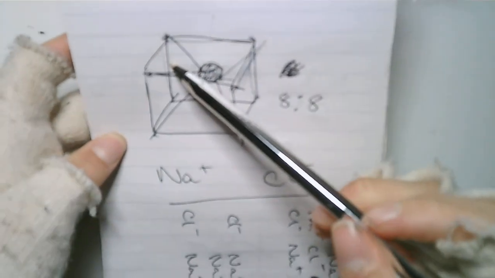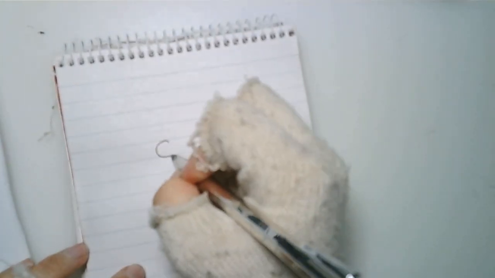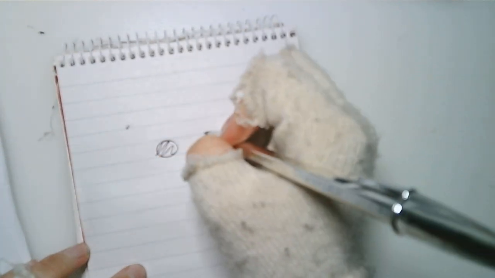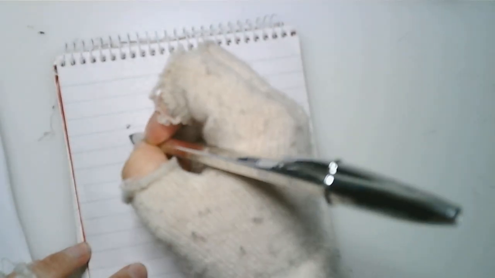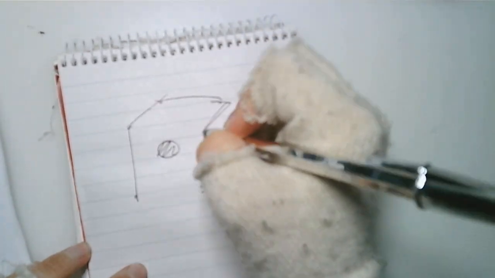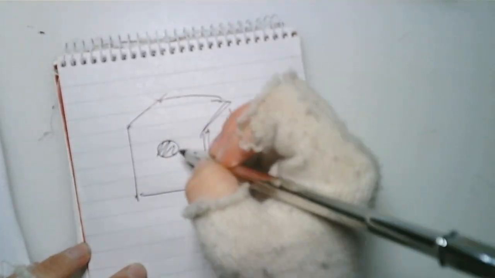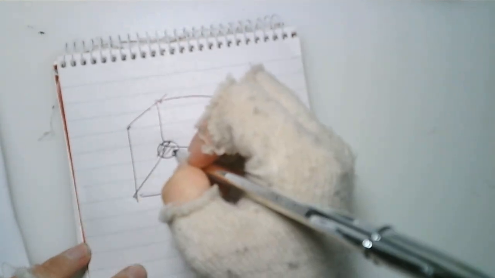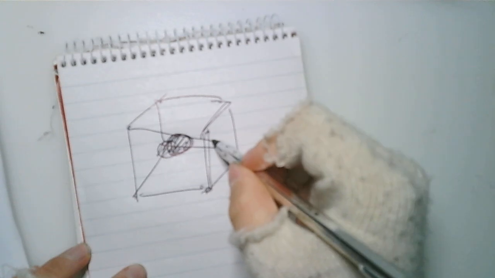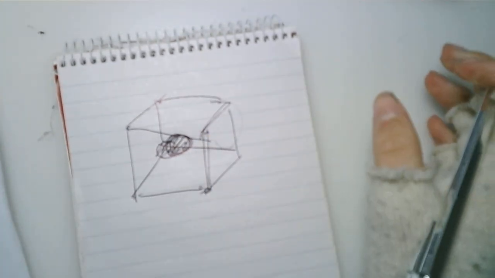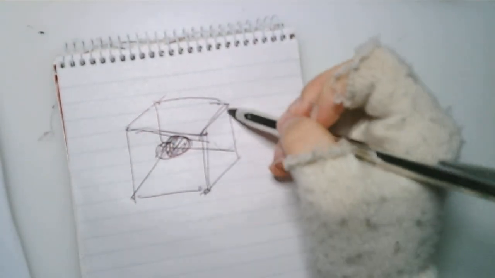Now, they also, if they're in their little crystal lattice structure, they're fixed in place.